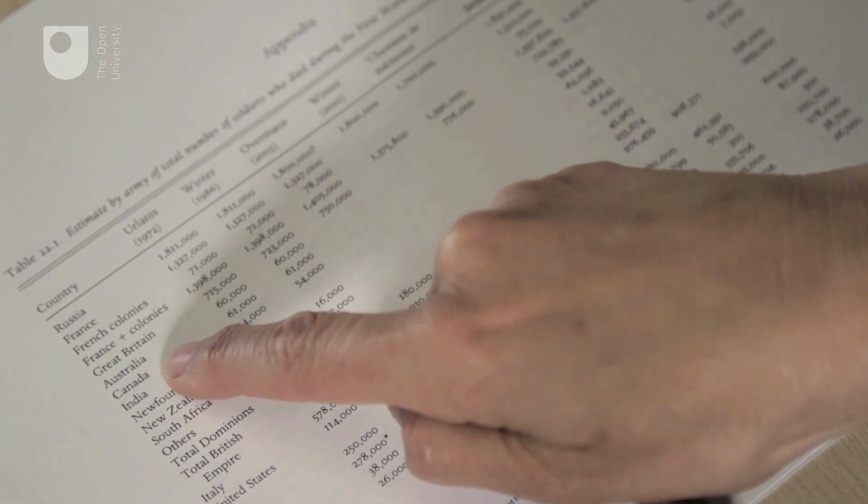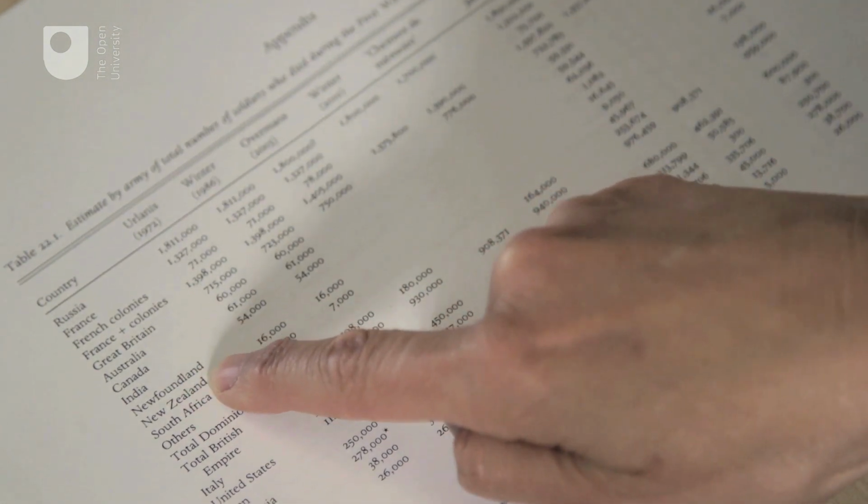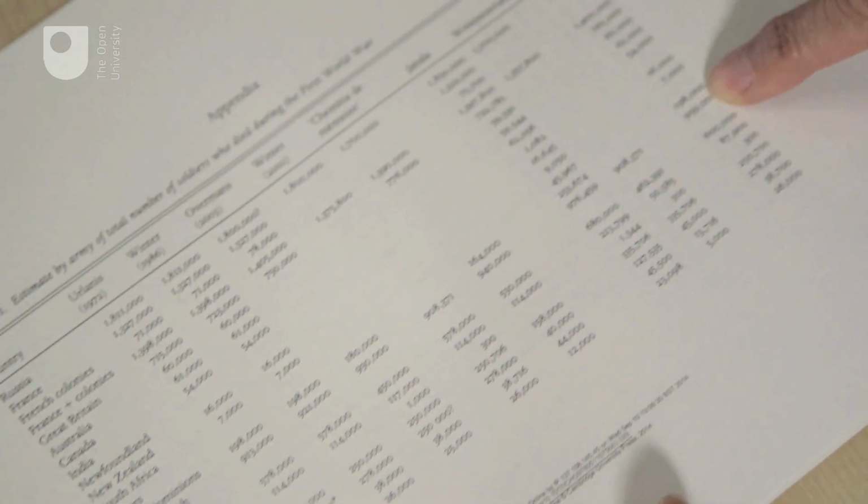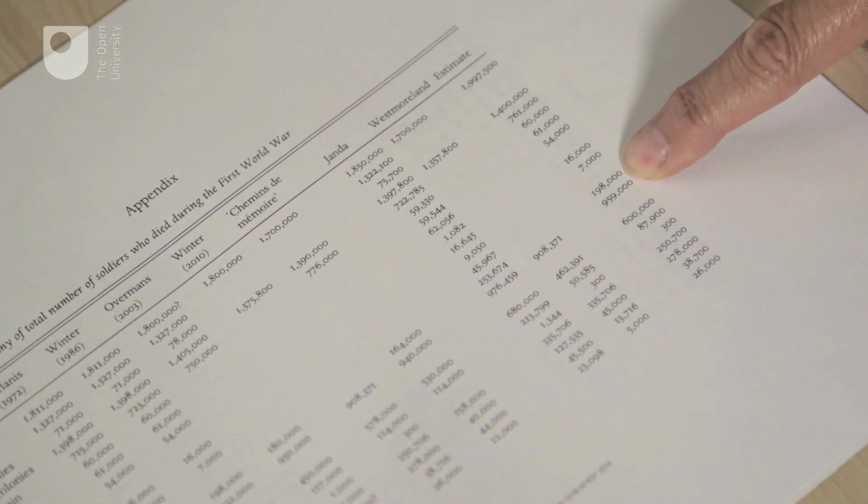It lists 761,000 for the losses for Great Britain, which is higher than what we've encountered. And what about the Empire? And again, we see we've got a breakdown of the empire here, and it gives us a total figure which is 959,000 listed there. So again, slightly higher than some of the figures we've seen on the internet.